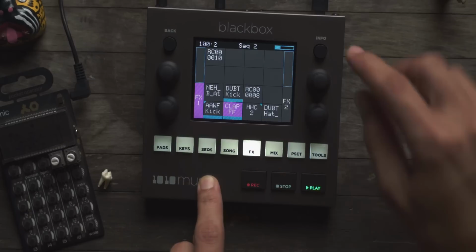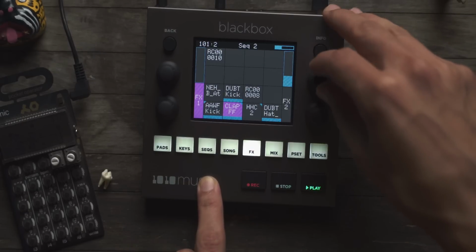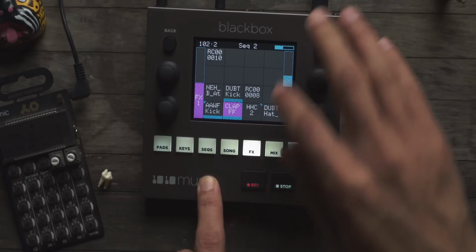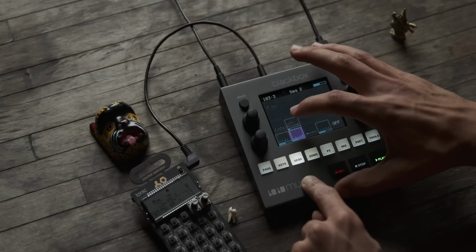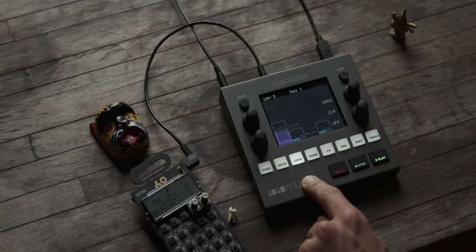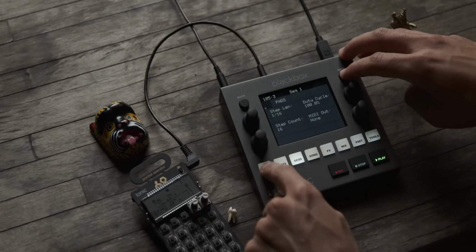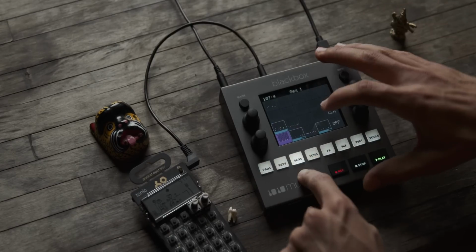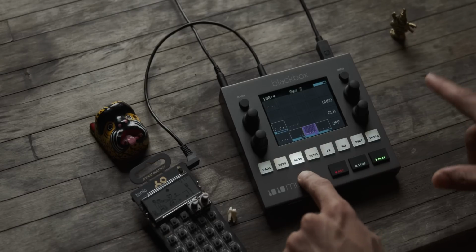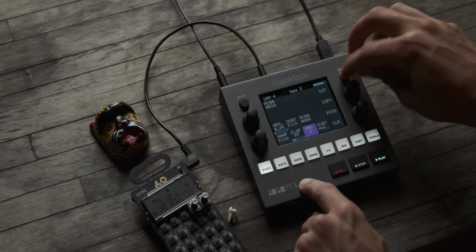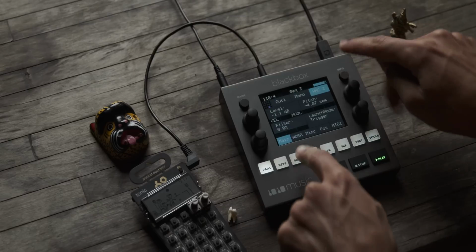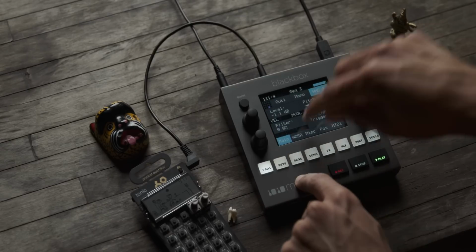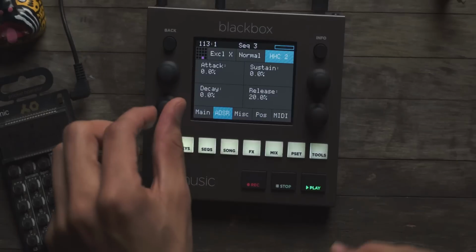So then effects here, I'm gonna give it some reverb. Then we'll go too much. So that needs to be even sharper, more staccato. So see, I have the whole thing playing. ADSR, sustain none, decay a little bit.